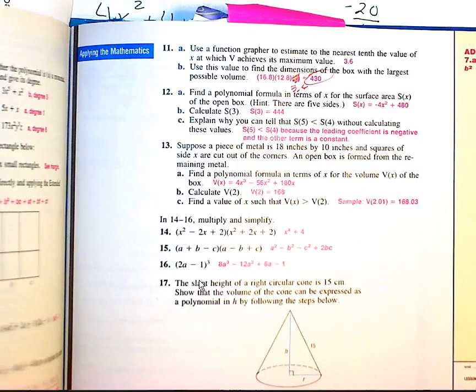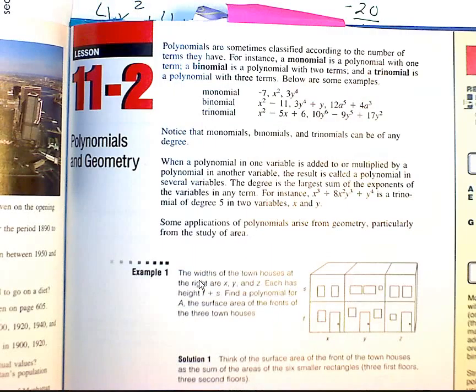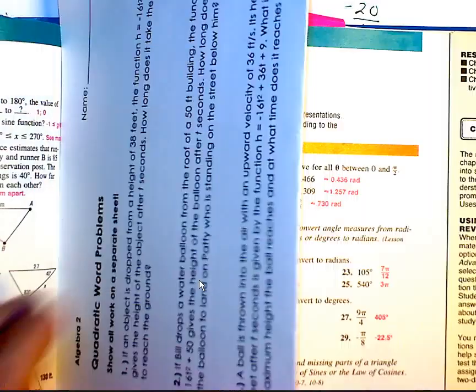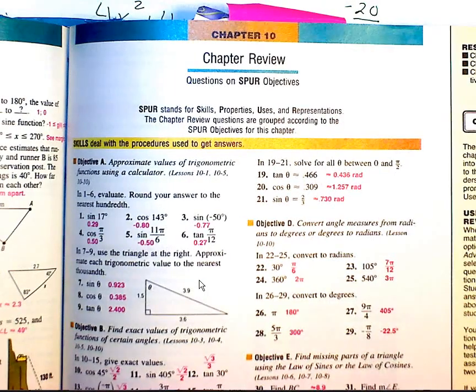All right. So then we did our other page, 30 on page 601.